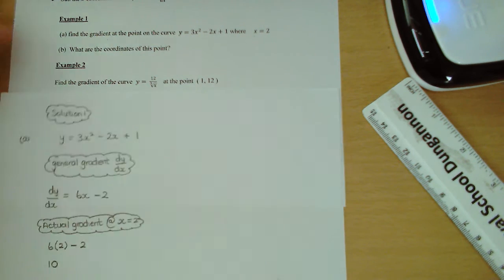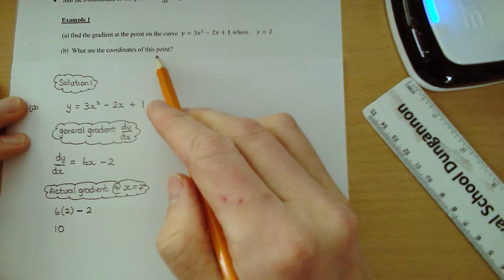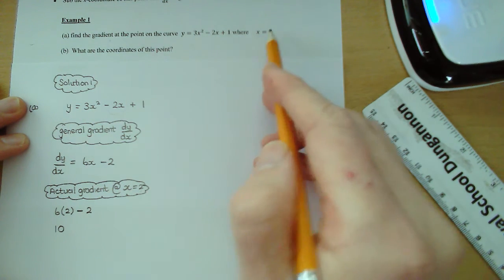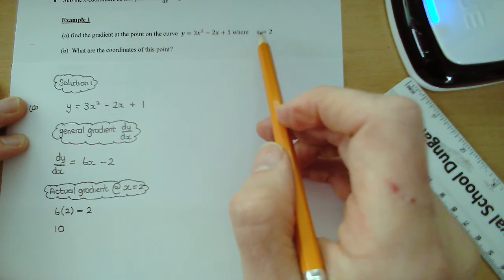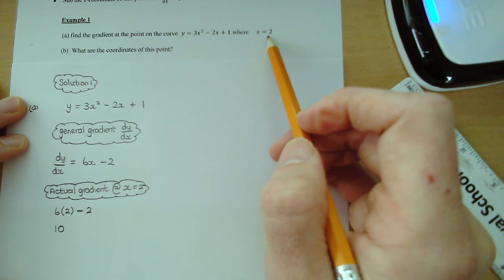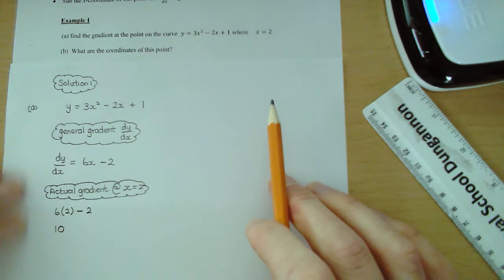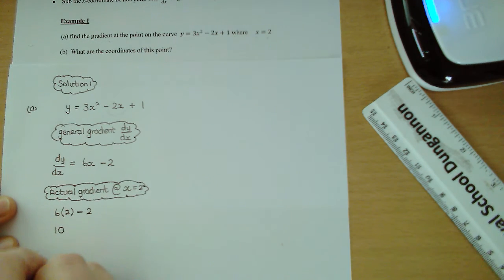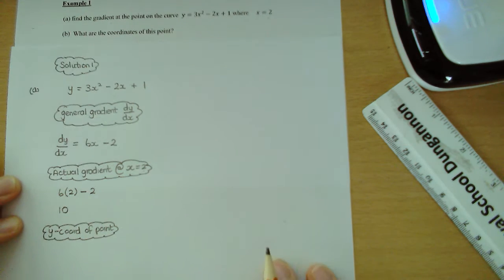Now, part B then says, what are the coordinates of this point? Now, we already know the x coordinate of this point. We now want the y coordinate of the point. Well, if you know the x coordinate or the y coordinate and you want the other one, you just sub it into the curve because the point lies on the curve. So we're going to sub the x coordinate into the curve.